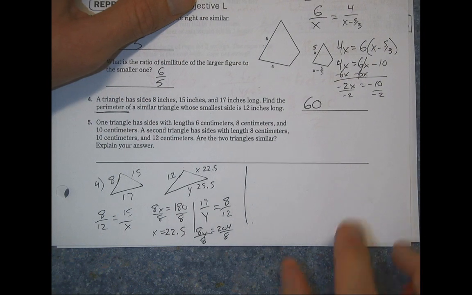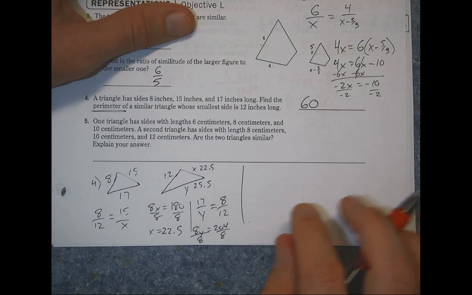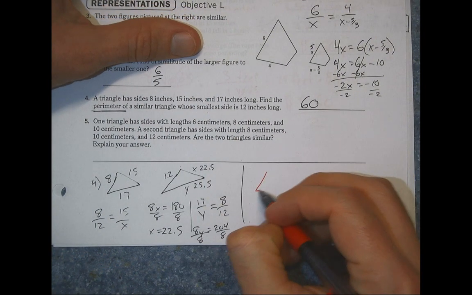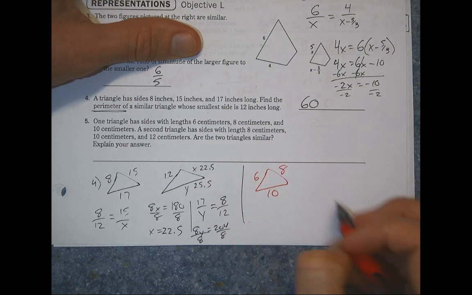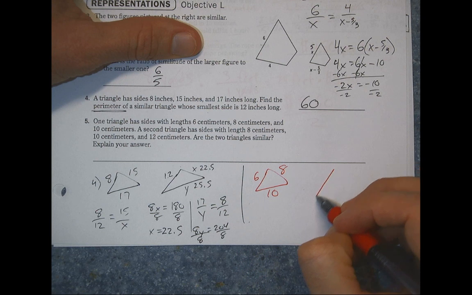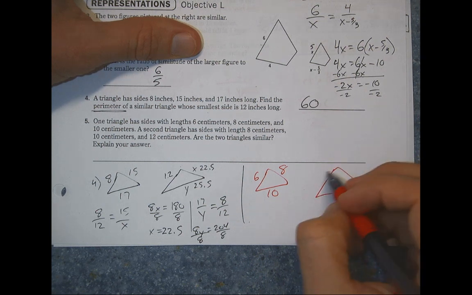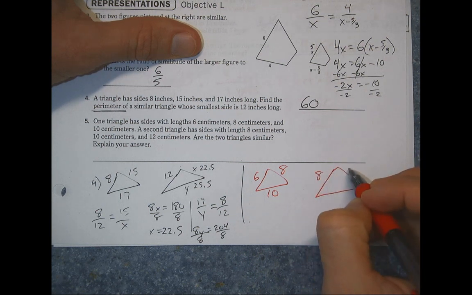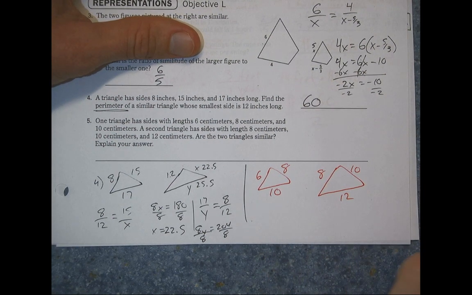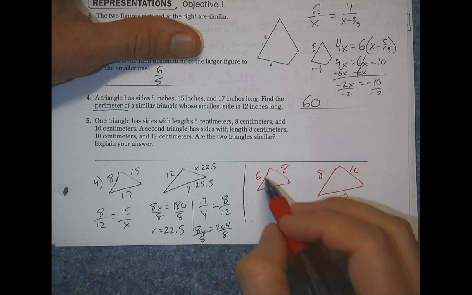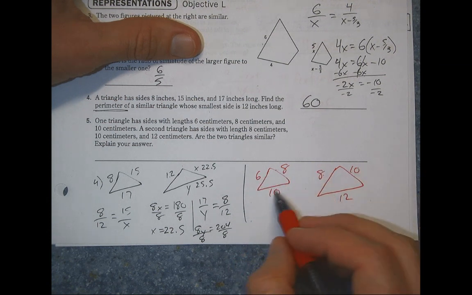All right, and number 5. We have a triangle with side lengths of 6, 8, and 10. Second triangle has side lengths of 8, 10, and 12. Are they similar? So to be similar, the matching sides need to have equivalent ratios.